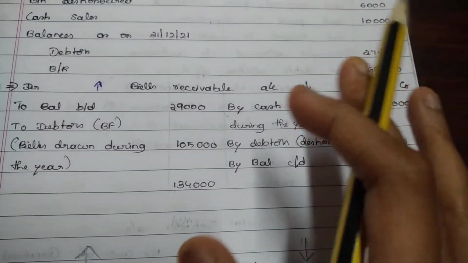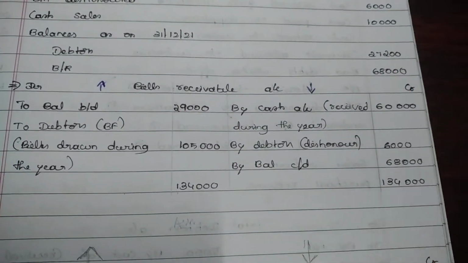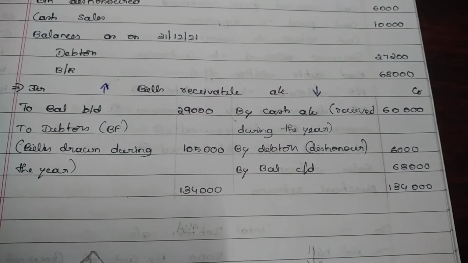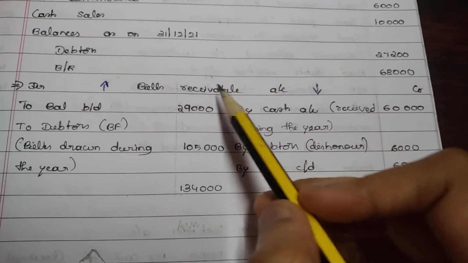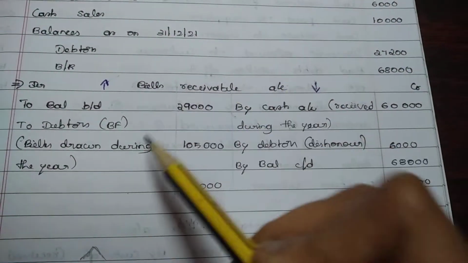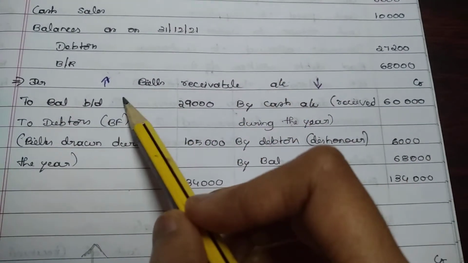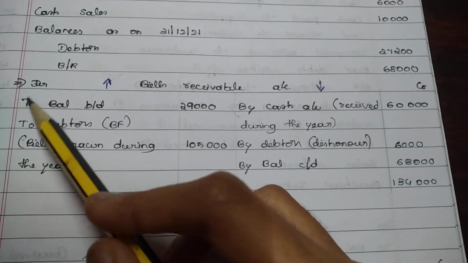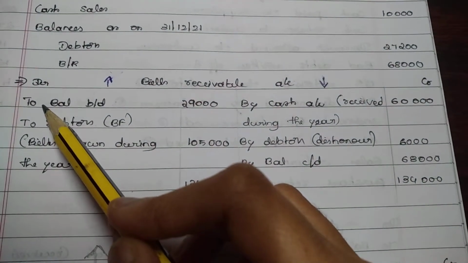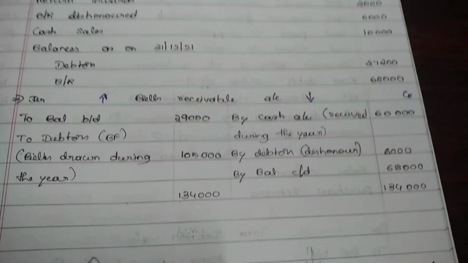If you are thorough, you know that bills receivable is also an asset. So here also the same thing happens. Here the debit side is increase and the credit side is decrease. So it also starts with the debit balance, that is balance brought down 29,000, the opening balance.